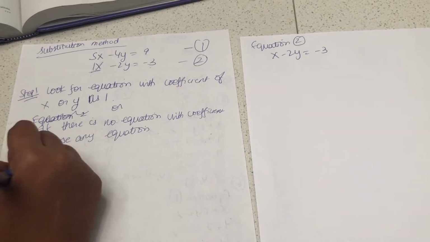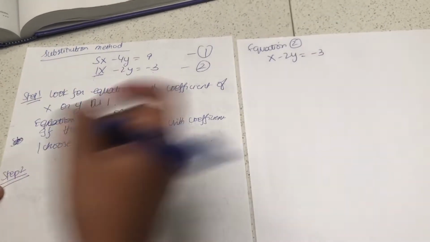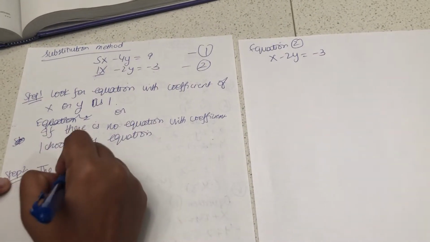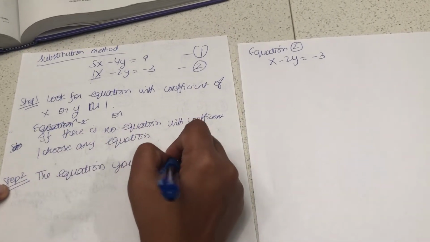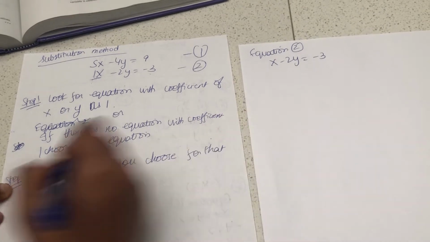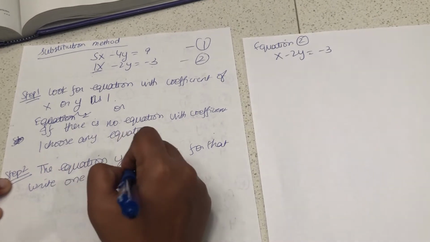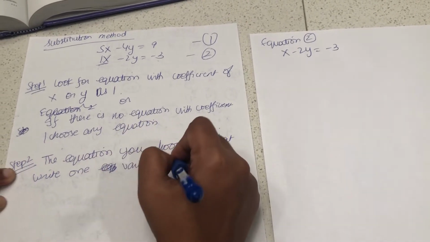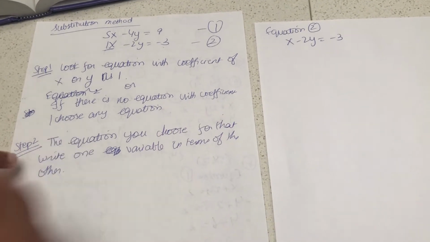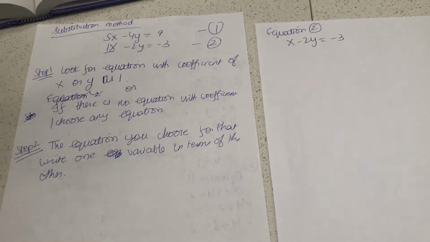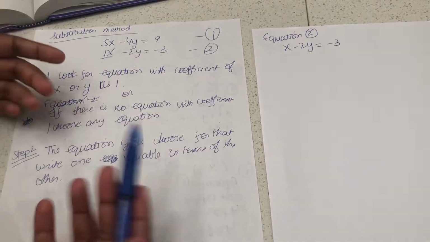Step 2. The equation you chose, for that, write one variable in terms of the other. What do they mean by variable? Variables are values you don't know. In this equation, what are the variables? X and Y, because that's the only thing.